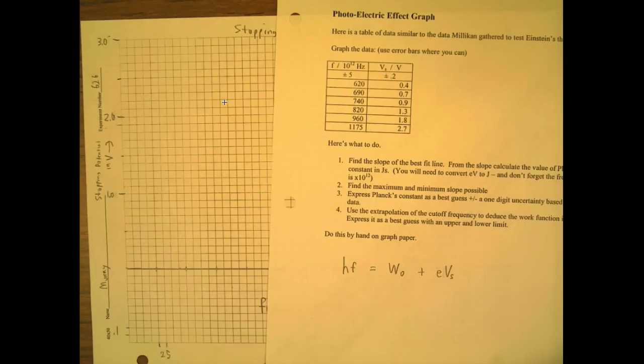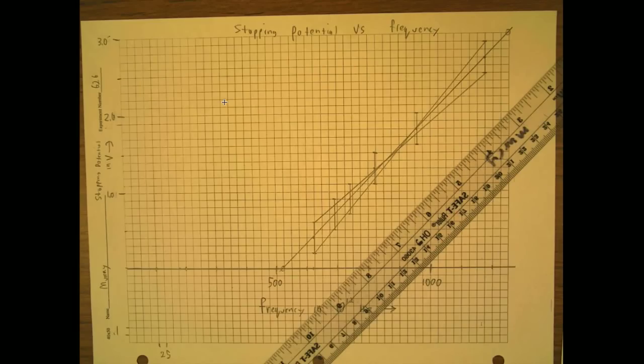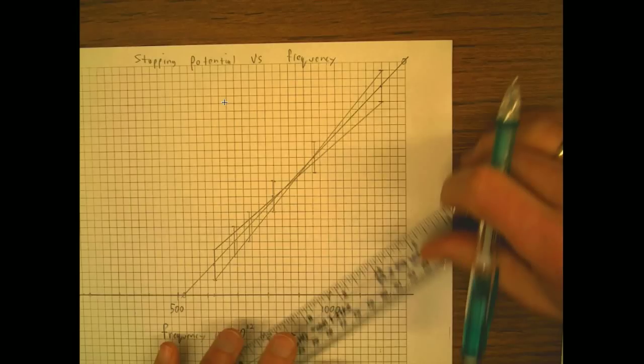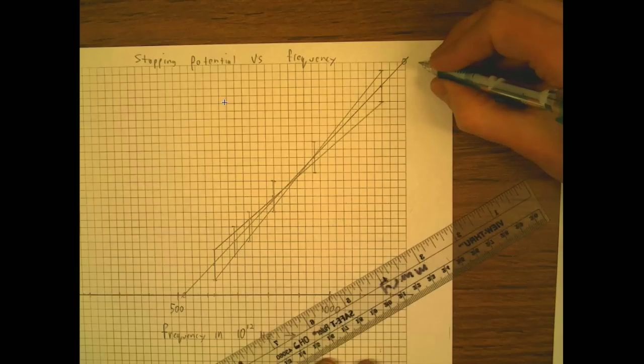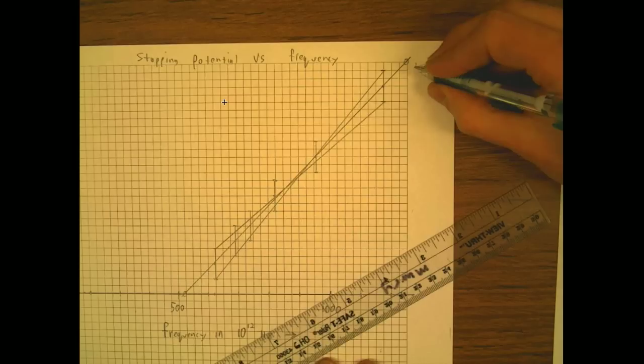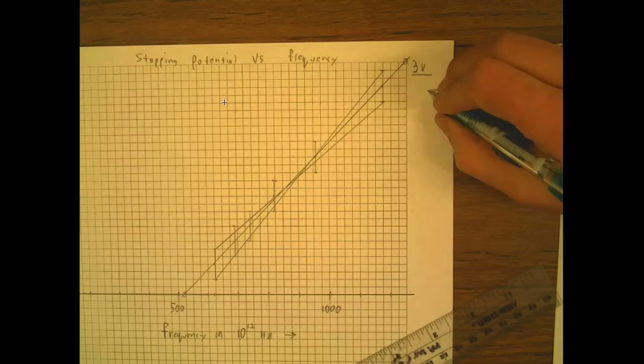But the best fit line, let's find that slope, okay? The best fit line, it looks to me, definitely the rise here is 3 volts, right? And it's really 3 electron volts, okay? So the rise is 3 volts, and then the run, well, what is this thing here?